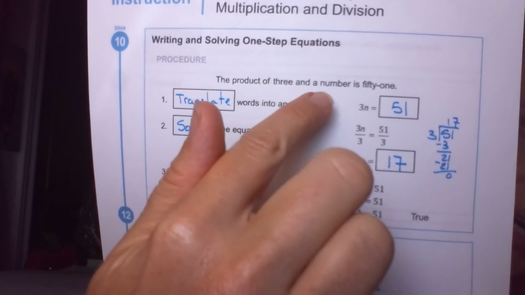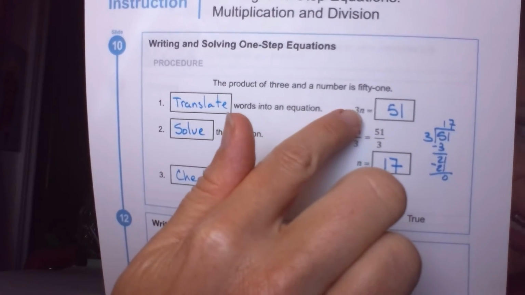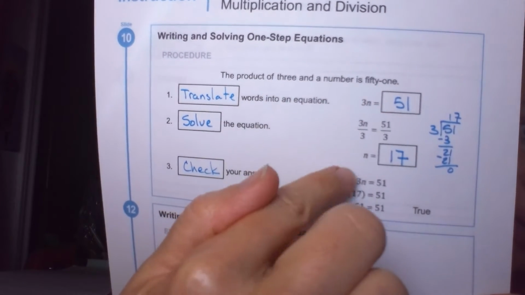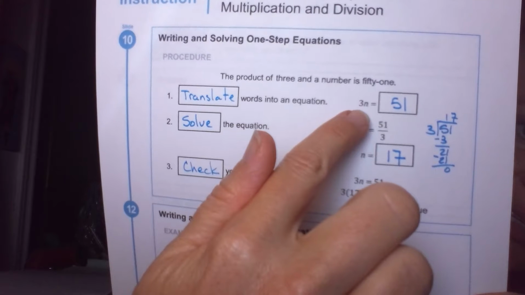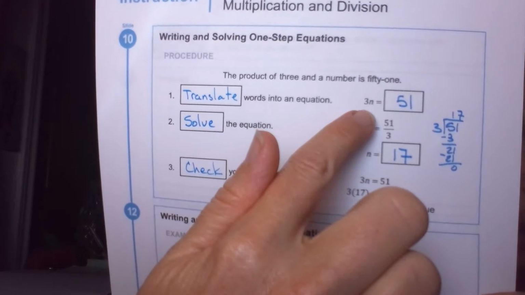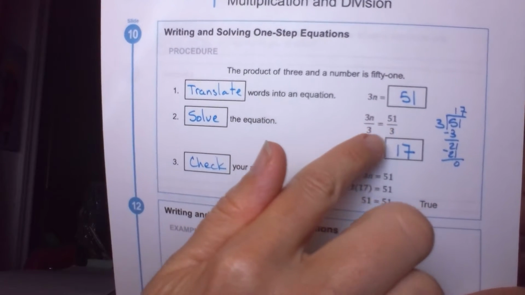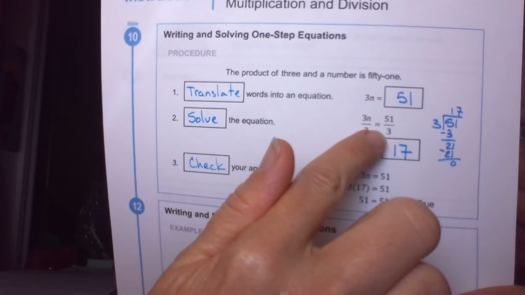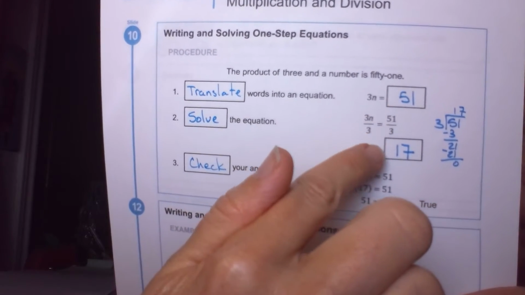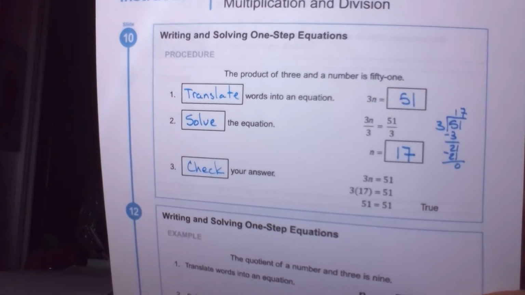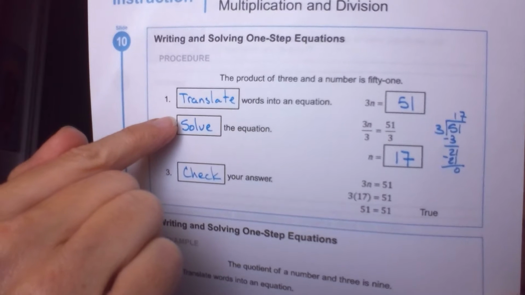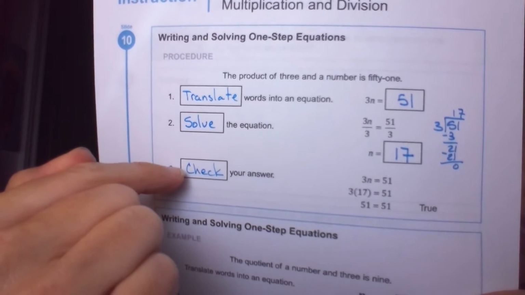Multiplying 3 times a number, I just use n because they said number, 51. Okay. Then you go through, because this is multiplying by 3, you do the opposite, divide both sides by 3. What I do to one side, I have to do to the other. 51 divided by 3 is 17. We translate, then we solve, then we check.